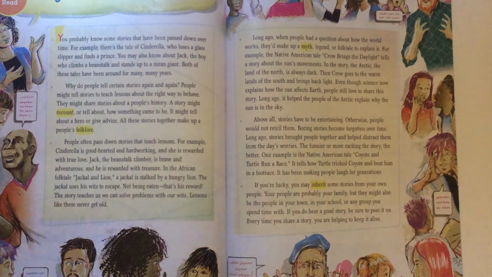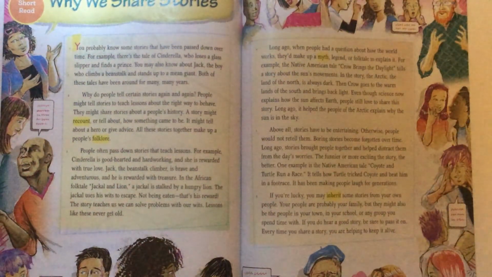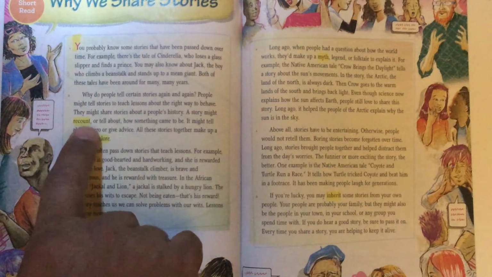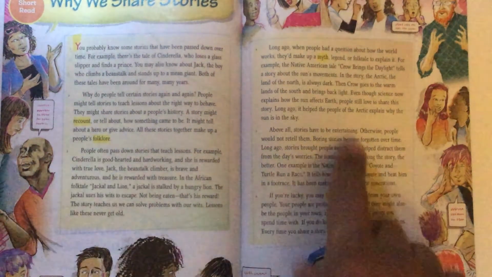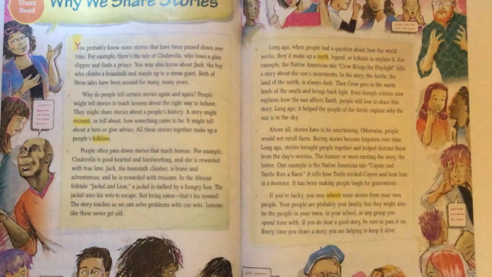Now, as you see, the words that we're going to be looking at are highlighted. For example, the words recount, folklore, myth, and inherit. So it is important. In this case, after they read the text, I'm going to ask you to guide your students to set up a purpose for reading this text. Point out the highlighted words that are important because it's important vocabulary for them, or new vocabulary for them.